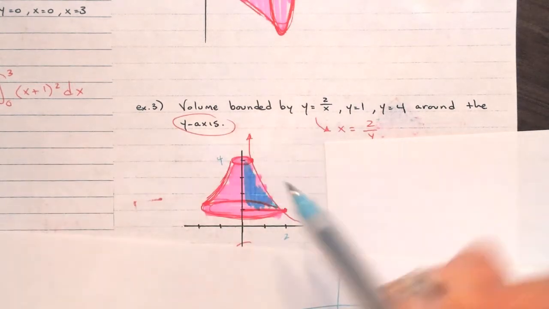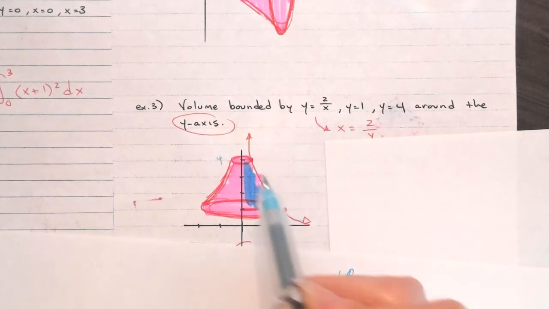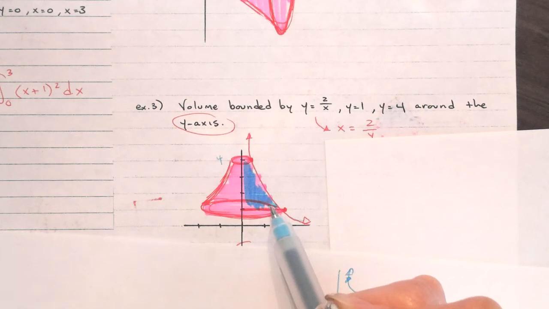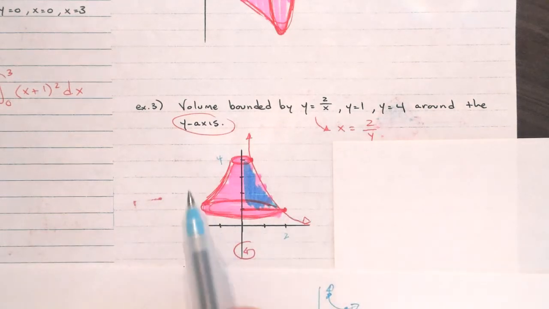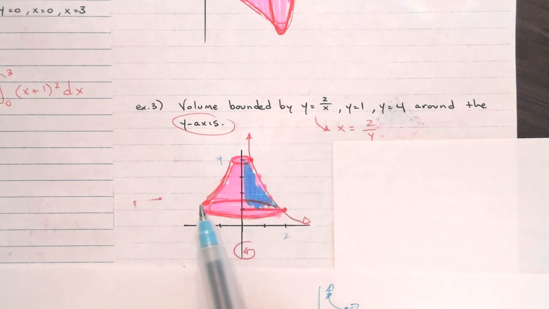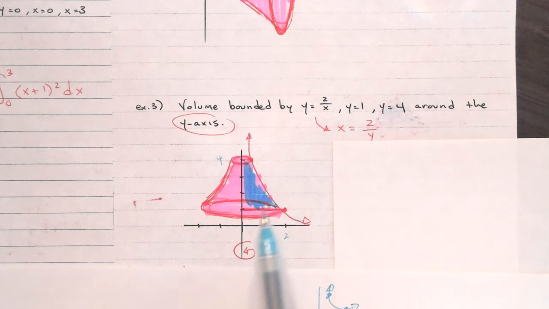And then I'm between y equals 1 and y equals 4. So go ahead and shade that in as your area that you're revolving around the y-axis. So this blue comes forward and back and forward and back. So imagine it revolving, revolving, revolving this way. Okay? So that's what you're finding.